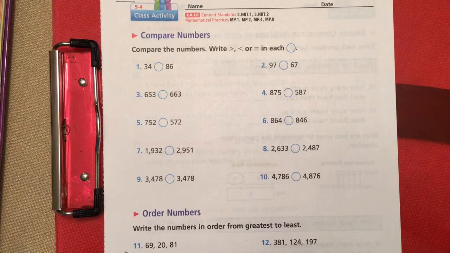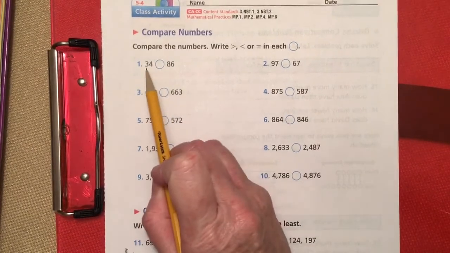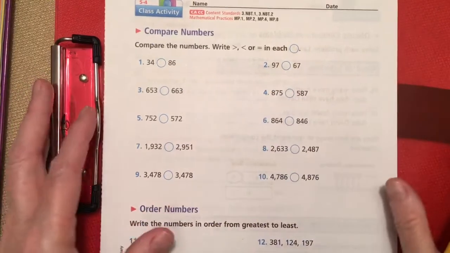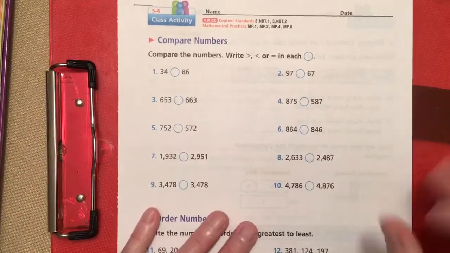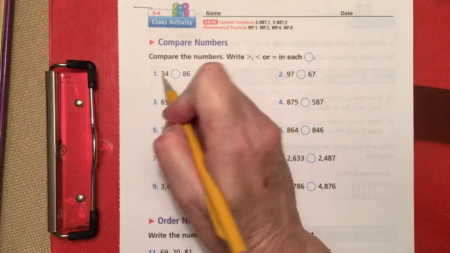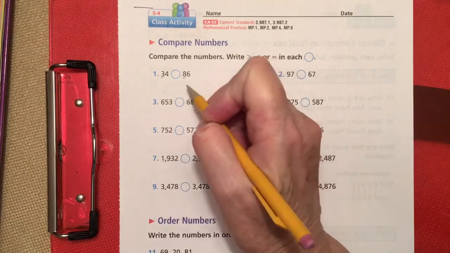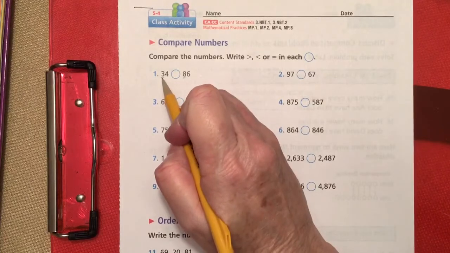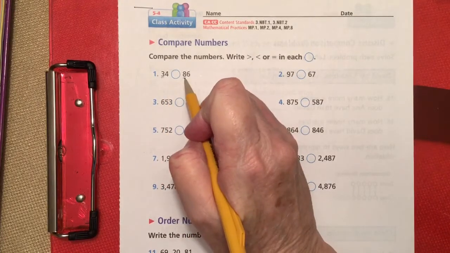And when we do that, what I'd have you looking at is the greatest place value position first. So in problem 1 here, you can tell that the tens place is the greatest place value position. So I'm not going to make you draw the models for each of these. But what I do want you to do is underline the greatest place value position in each of the numbers, okay? So this is tens, and this is tens.